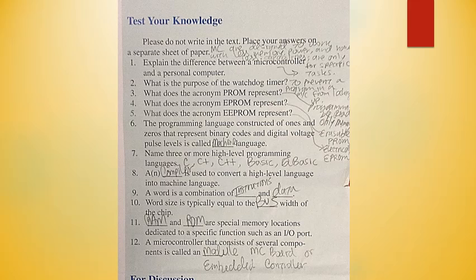2. What is the purpose of the watchdog timer? It is to prevent a program from locking up due to faulty programming. 3. What does the acronym PROM mean? That is programmable read-only memory. What does the acronym EPROM mean? That is erasable PROM, or erasable programmable read-only memory.